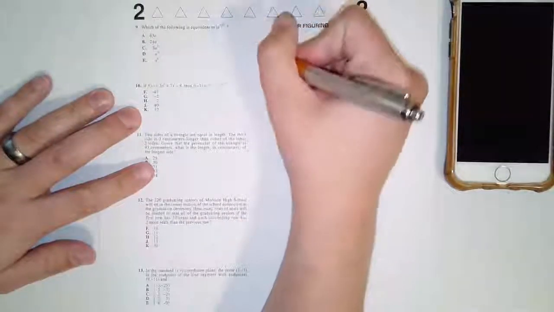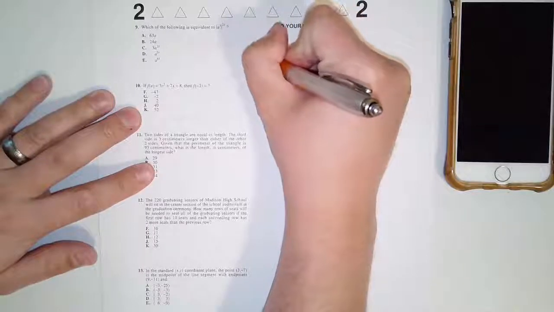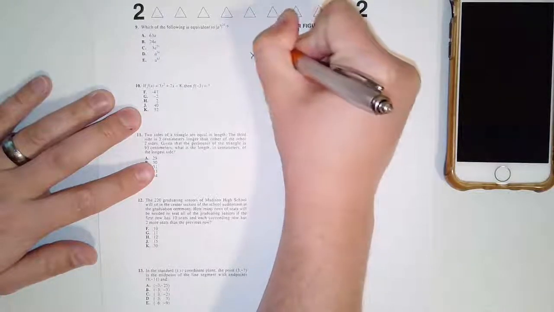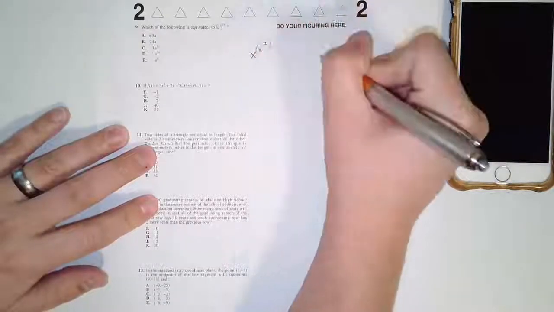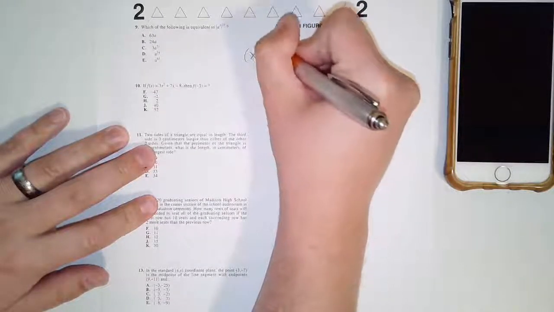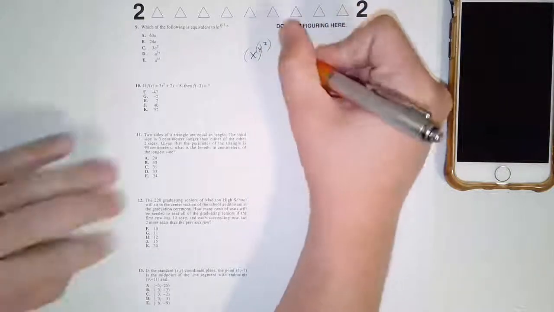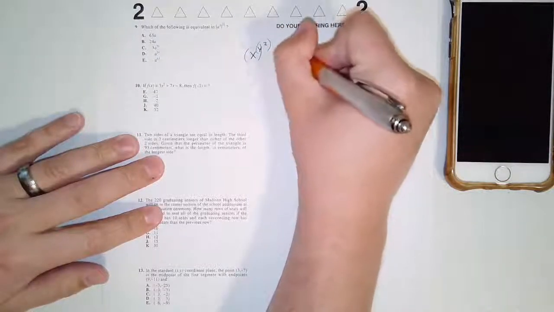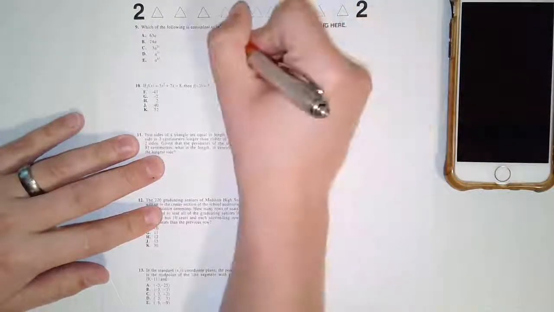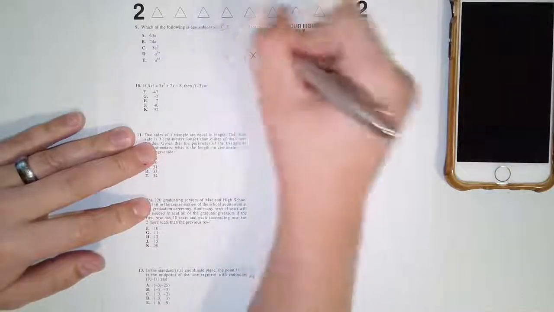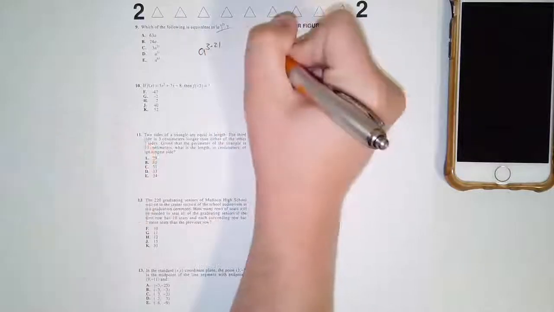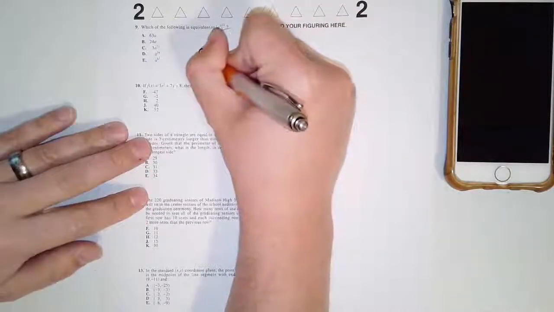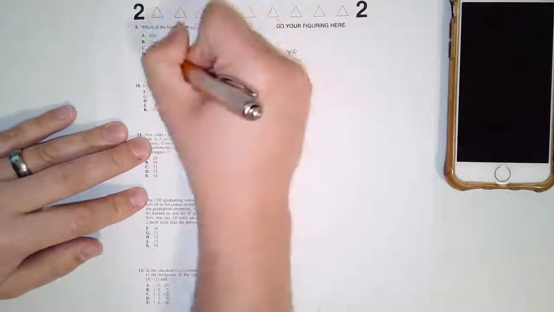Well, remember the rule for exponents: if I have x to the y to the z, then I can multiply my exponents together. When I have one exponent raised to another exponent, I can multiply the two together, and that simply becomes x to the yz. Or in this case, a to the 3 to the 21st becomes a to the 3 times 21, or in other words, a to the 63. So that is E.